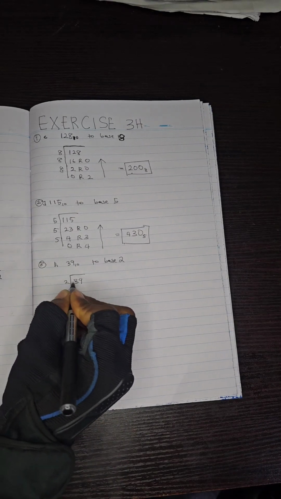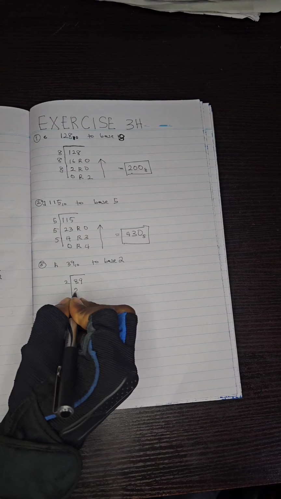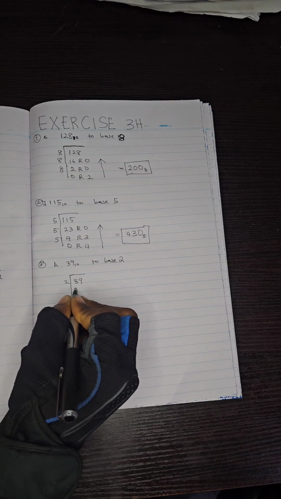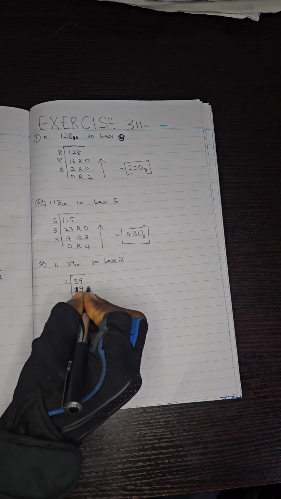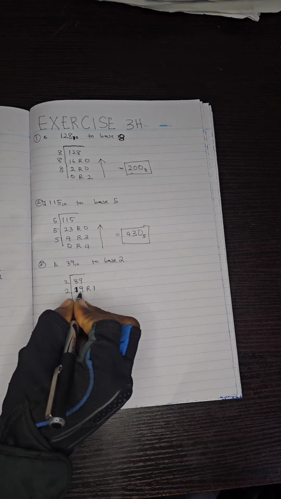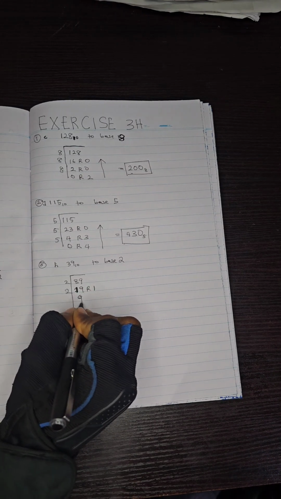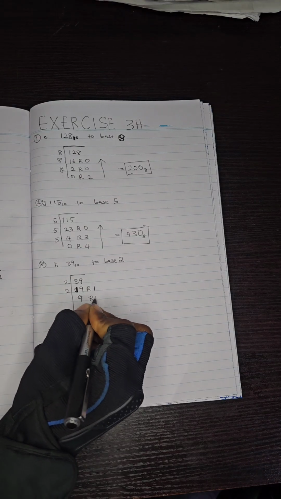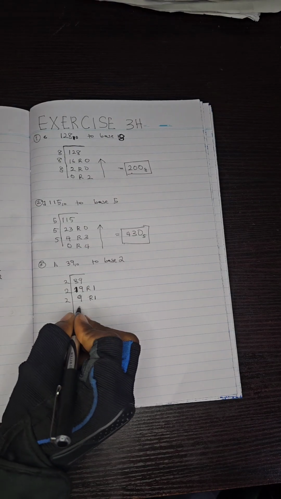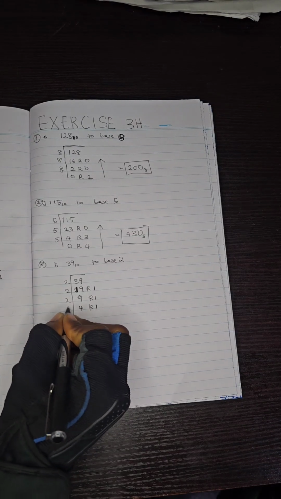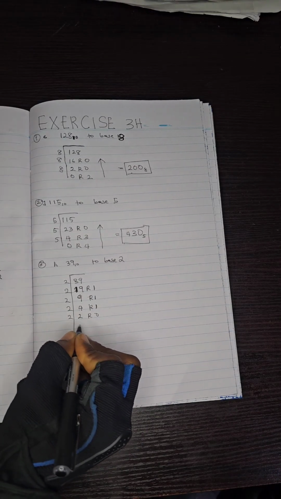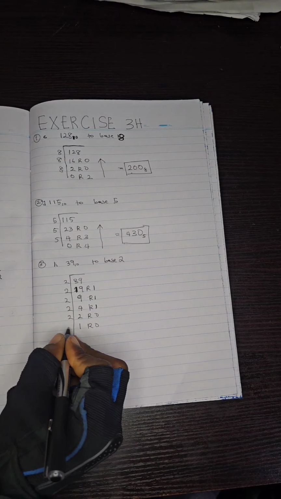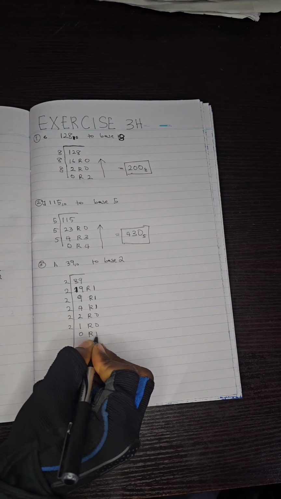Let's start. 2 divided into 39, we have 19, remainder 1. 2 divided into 19, we have 9, remainder 1. 2 divided into 9, we have 4, remainder 1. 2 divided into 4, we have 2, remainder 0. 2 divided into 2, we have 1, remainder 0. 2 divided into 1, we have 0, remainder 1.